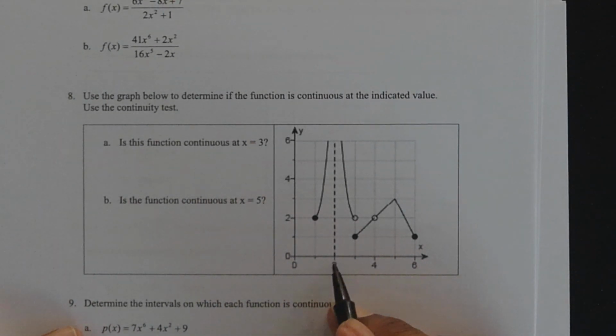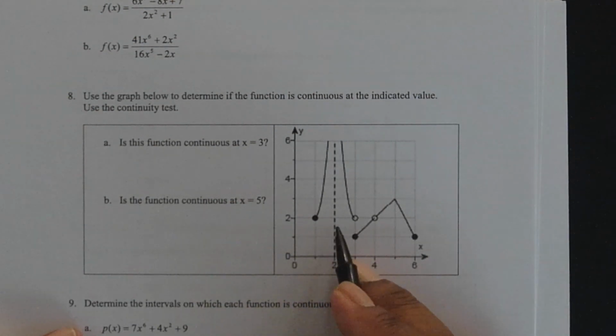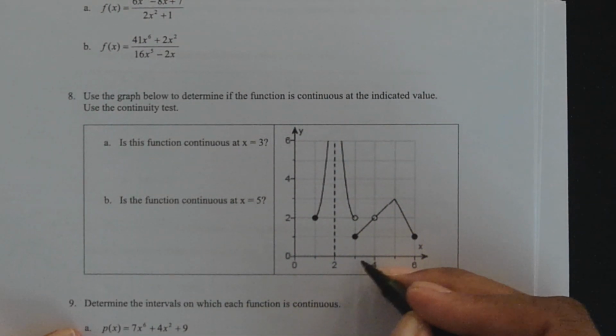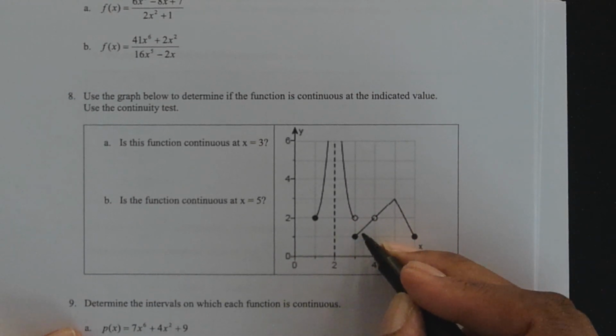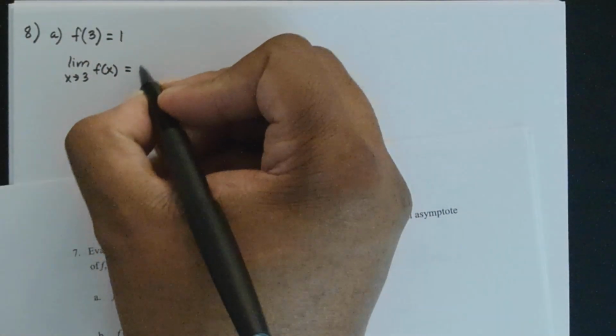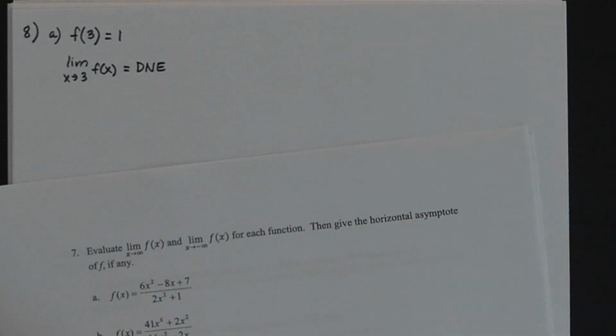As we come from the left of 3, these f of x values are getting closer and closer to what number? 2. And as we come to the right of 3, these f of x values are getting closer and closer to 1. So here they're going to two different values. So we can say here that the limit does not exist.